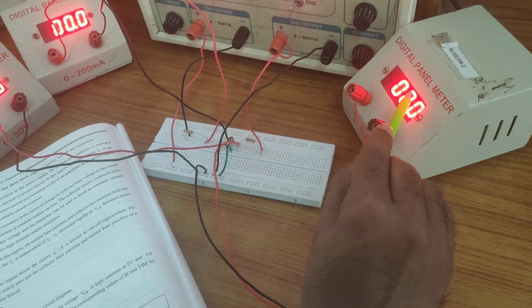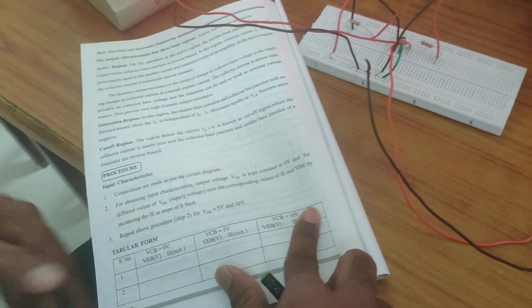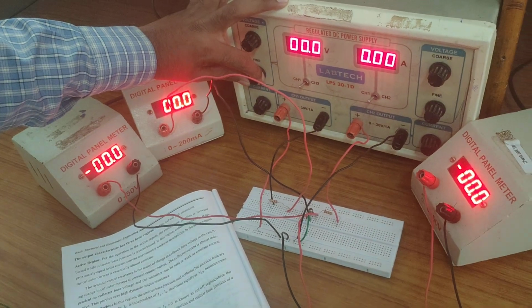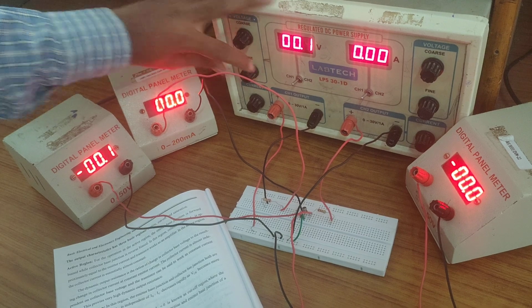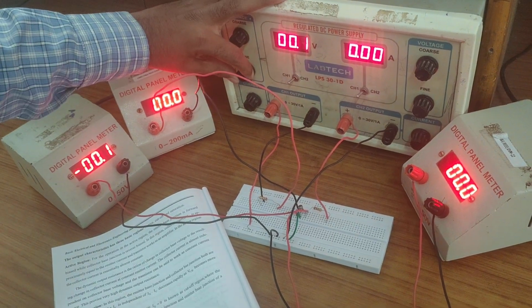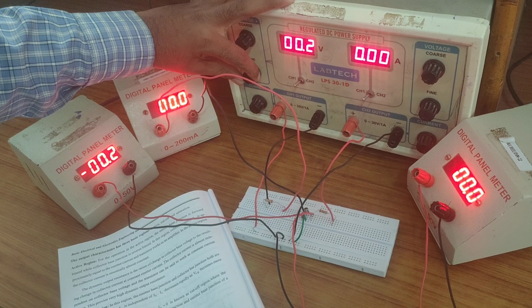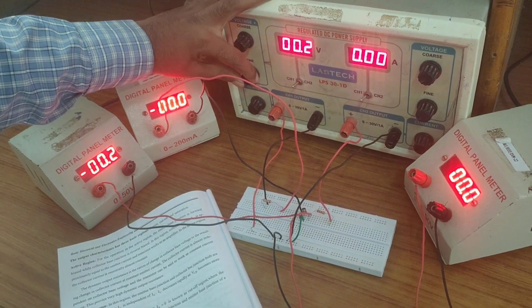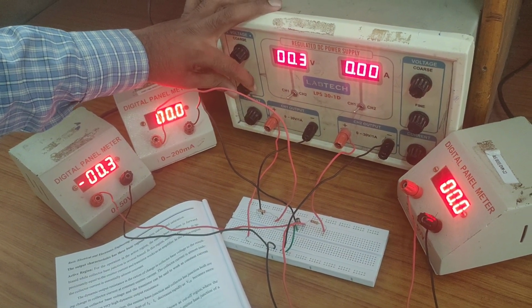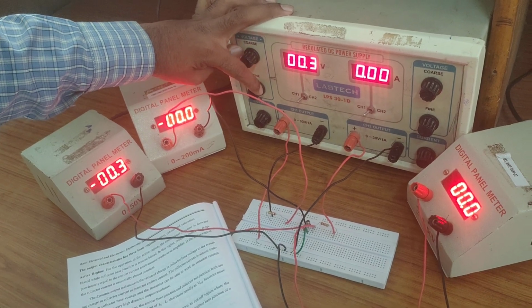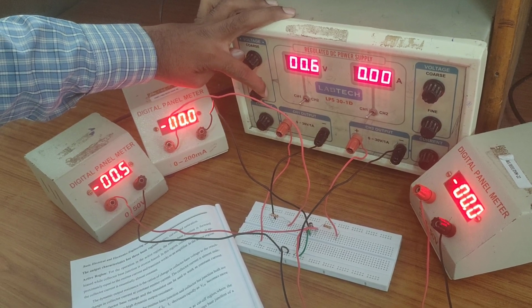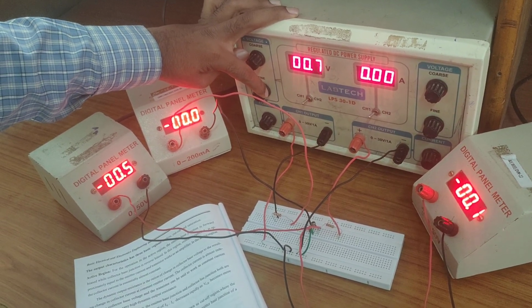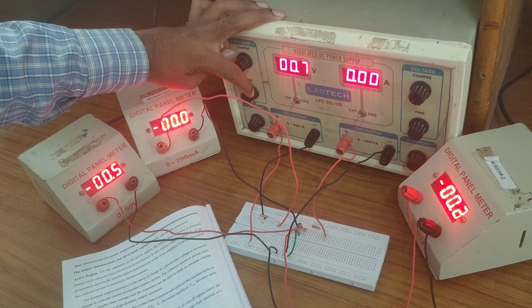First case, VCB, this output voltage is taken as 0, right? After that, next I am varying the RPS voltage in steps of 0.1, right? Here voltage 0.1, current is 0, 0.2, current is 0, 0.3, current is 0, 0.4, current is 0, 0.5, current is 0, right?